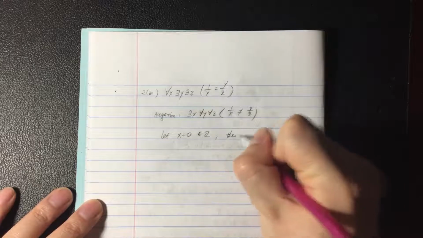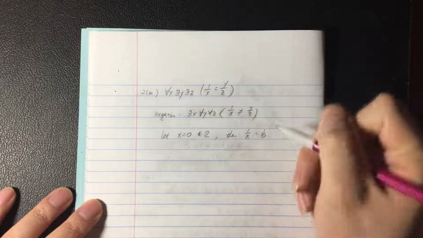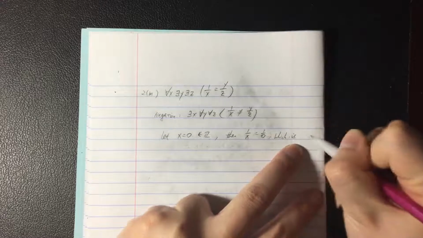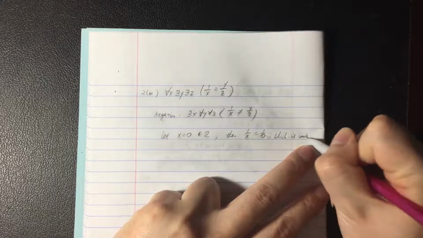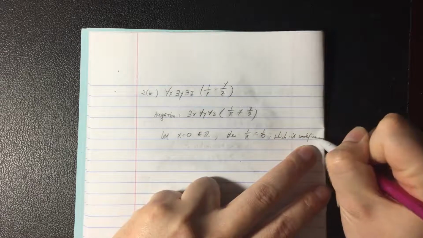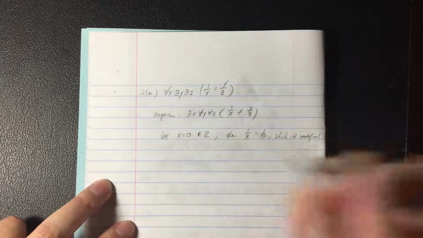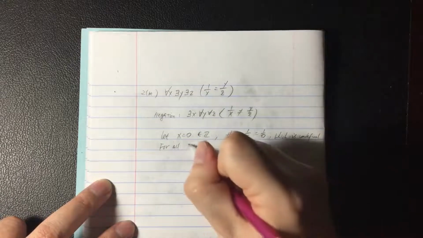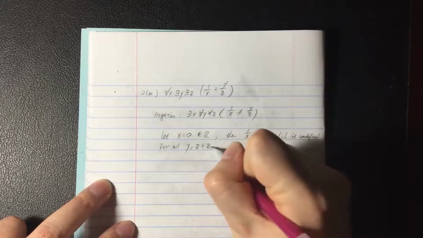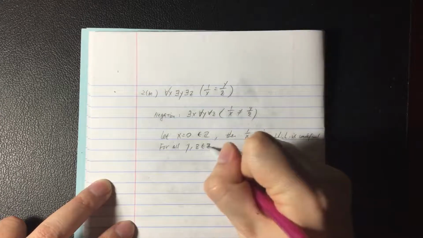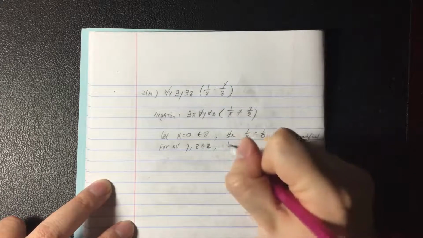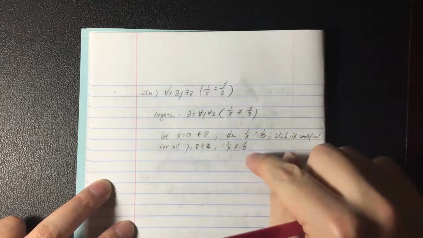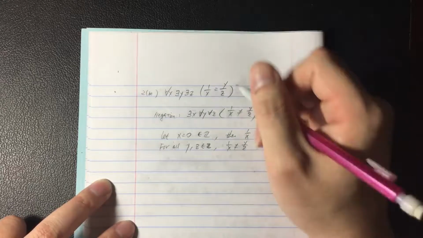Then 1 over x equals 1 over 0, which is undefined. So for all y and z, for all integers y and z, 1 over x won't be the same as y over z. Since the negation of the statement is true, the statement itself must be false.